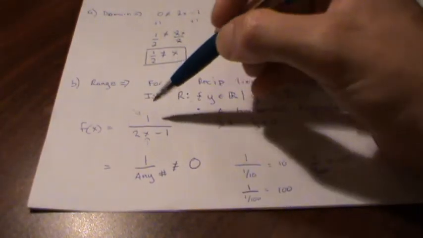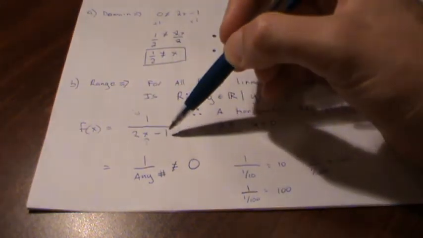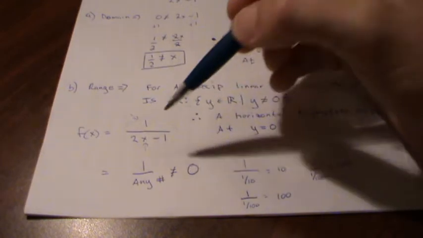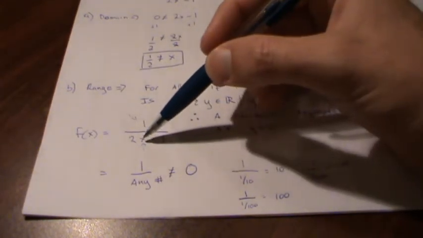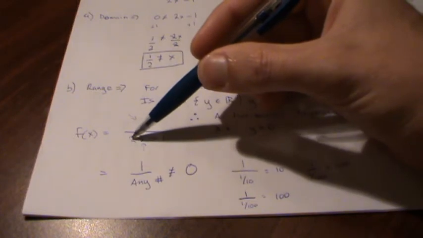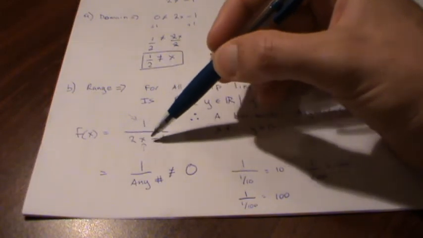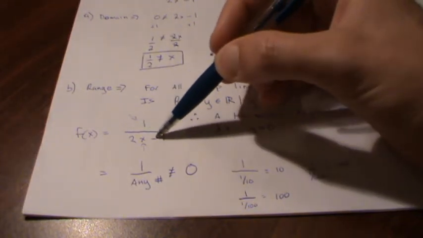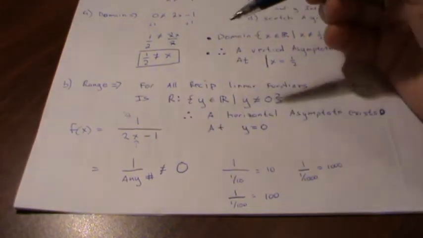And so there's no way for this function to equal 0. Even if I put a 0 in here, it's going to be 2 times 0, which is 0, and then 0 minus 1 is -1, and it's going to be 1 divided by -1, so it's going to be -1.